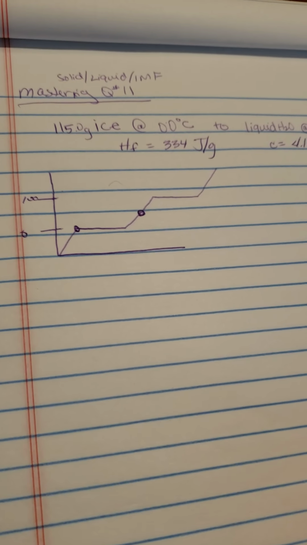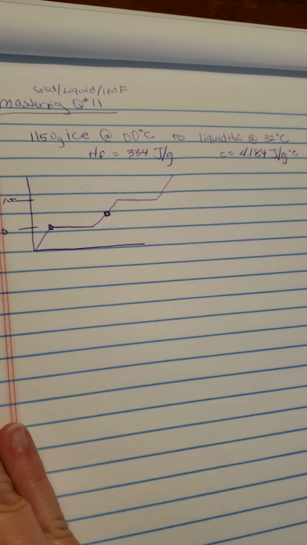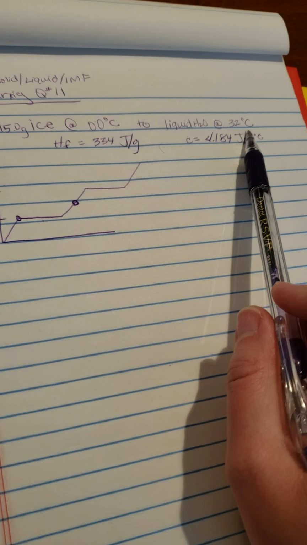All right, so this is Mastering Chemistry, Solids, Liquids, Intermolecular Forces, question number 11. Just a quick update on how to do it. The question's talking about how much energy, or how many kilojoules per se, to convert 115 grams of ice at 0 degrees Celsius to liquid state at 32 degrees Celsius.